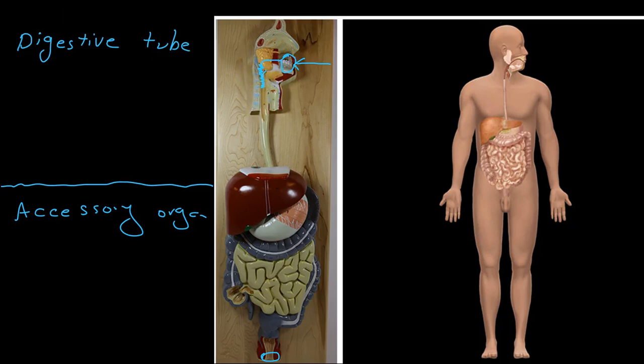So the next part of our digestive tube, which is found in the neck region and thoracic region, and then pierces the diaphragm and goes to the abdominal region and reaches the stomach, is the esophagus. So here, one more time, we have the oral cavity.